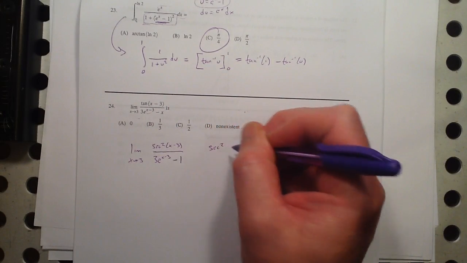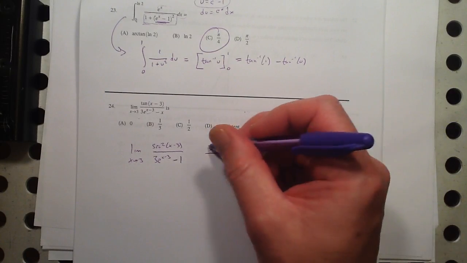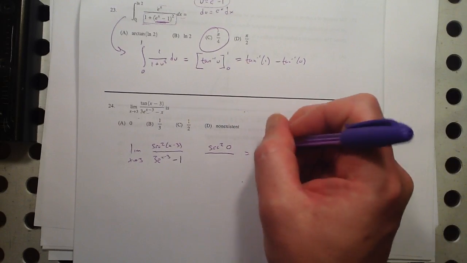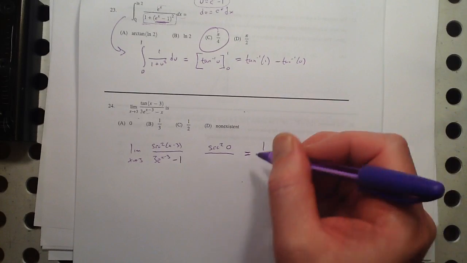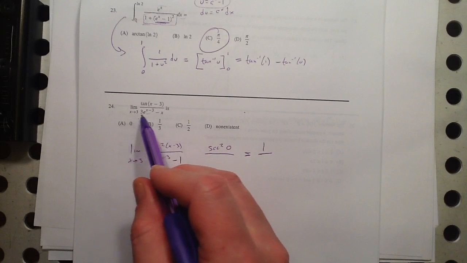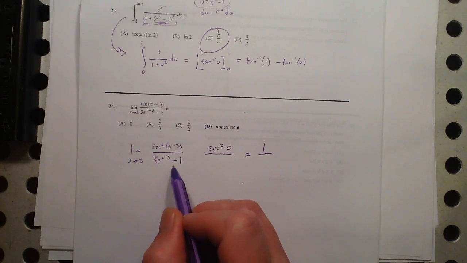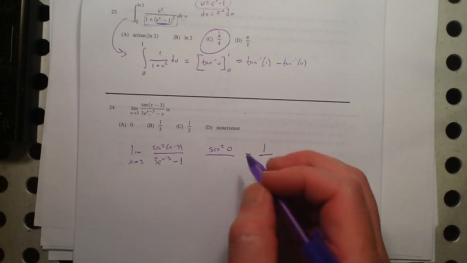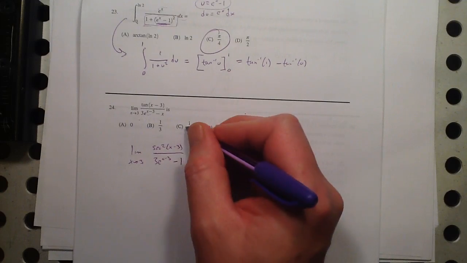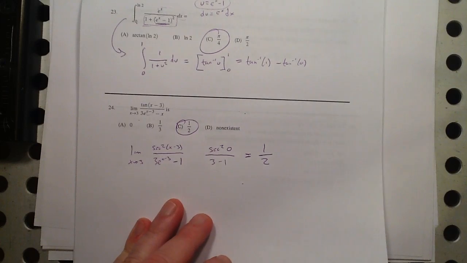So secant squared of 0. The cosine of 0 is 1, so secant is 1 over 1, and secant squared is that squared, so that's equal to 1. So we're definitely going to be done here. It's not going to be 0 over 0 again. And then plugging in the 3 on the bottom here, I get 3 times e to the 0, which is 3, minus 1 is 2. So the correct answer is 1/2, or answer choice C.